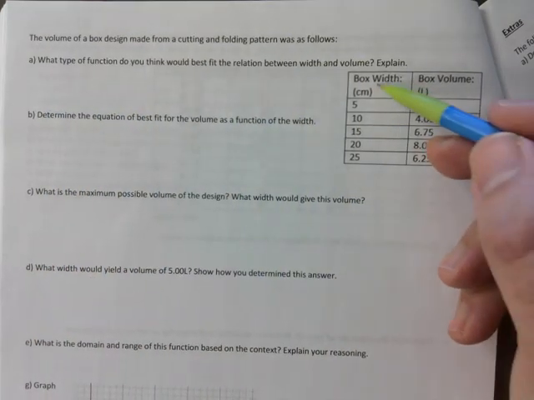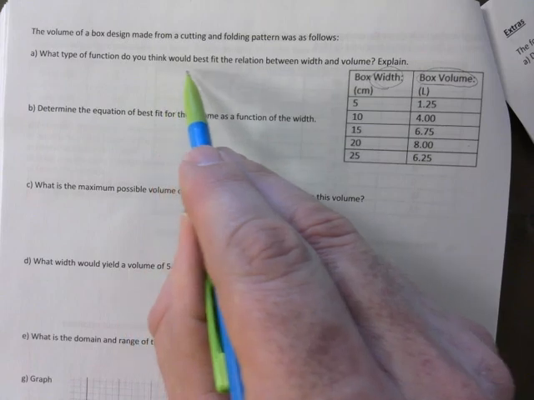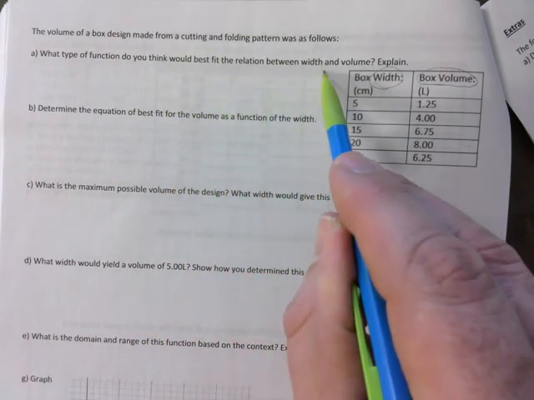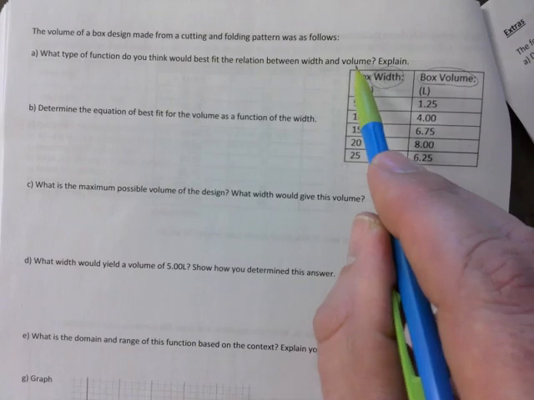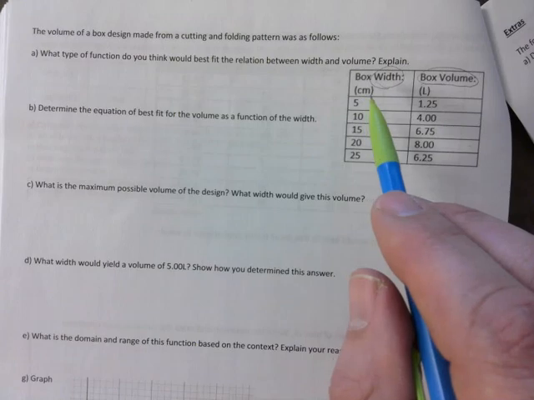So here you have the width of the box as you fold it and the resulting volume. What type of function do you think best fit the relation between the width and the volume? Can you predict that? Volume is in what kind of units? Cubic units. We can predict that this will be a cubic relation.